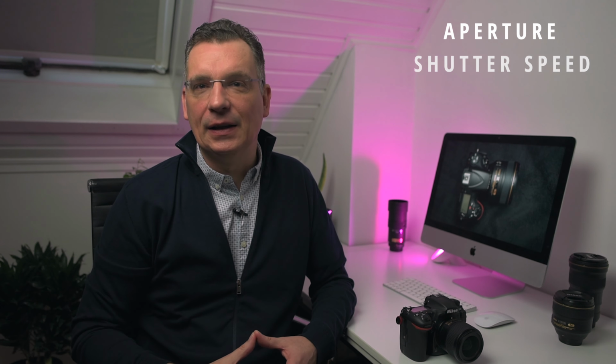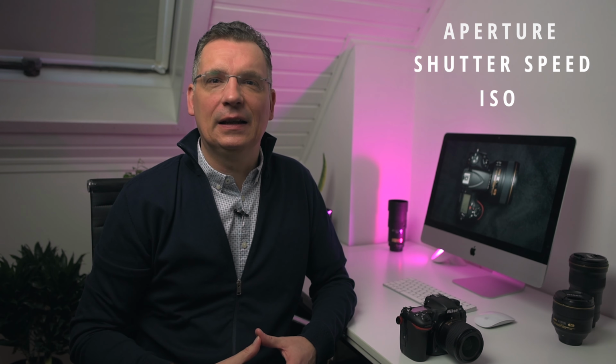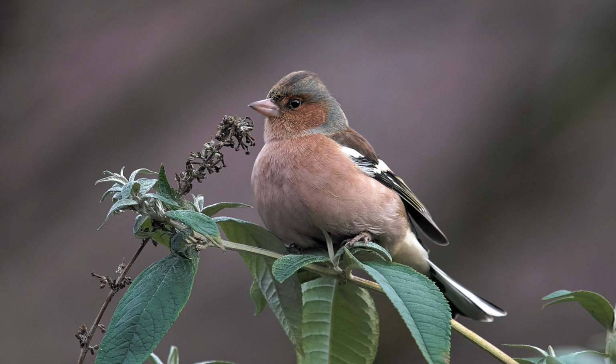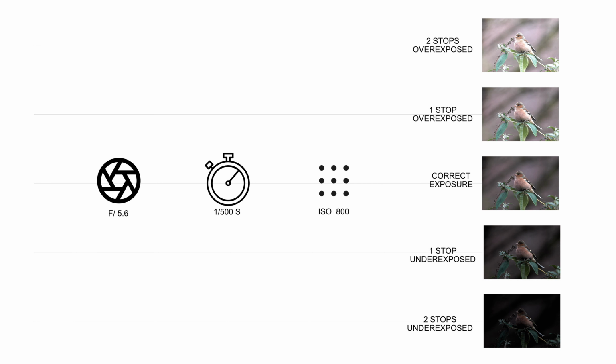Now that you know what aperture, shutter speed and ISO mean, let's take a look at how exposure works in practice. Here I have a simple picture of a bird. The photo is correctly exposed, not too dark and not too light. These were the settings of the photo: an aperture of 5.6, a shutter speed of 1/500 and ISO value of 800.